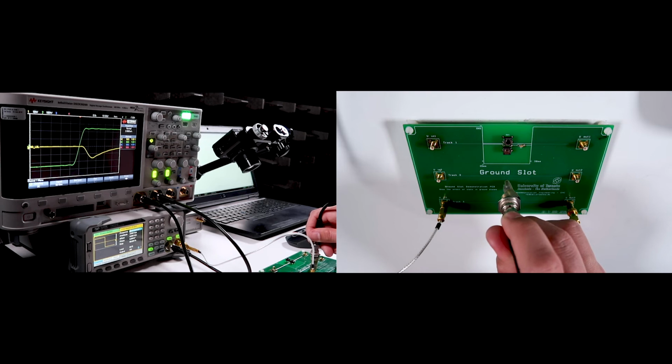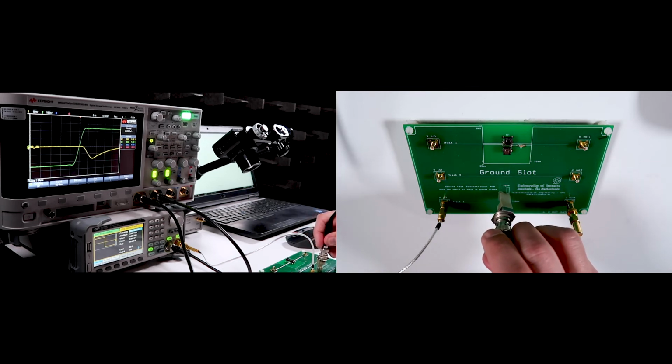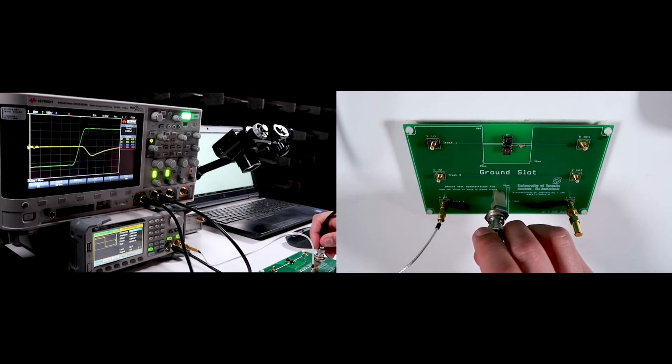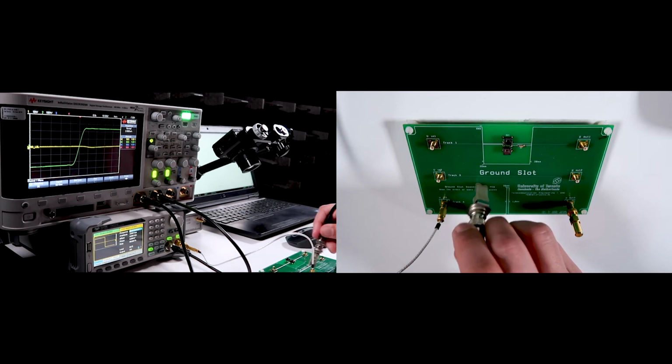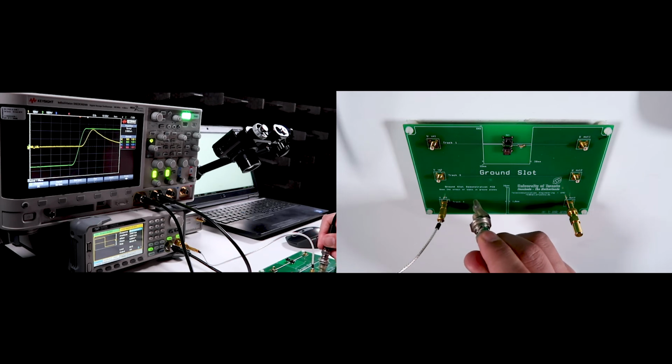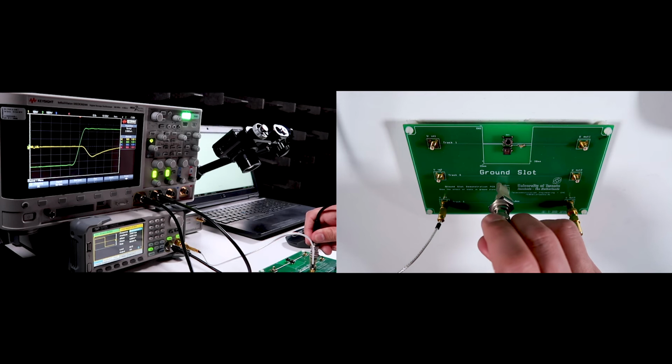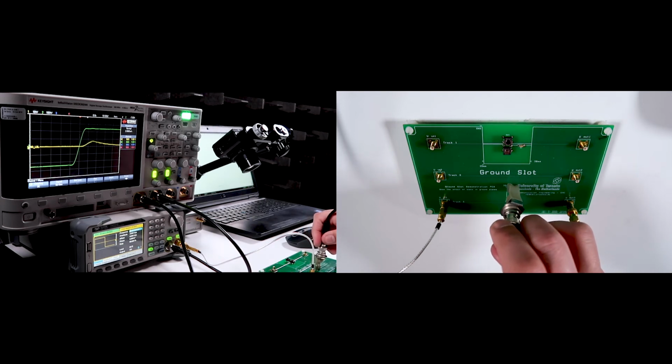So you can see that we have here the peak of the returning signal, and it goes around. However, if I deviate or go further from the ground slot, the signal starts to get lost. So it proves that the current comes alongside the track, and when it goes alongside the ground slot, you can see the return path.